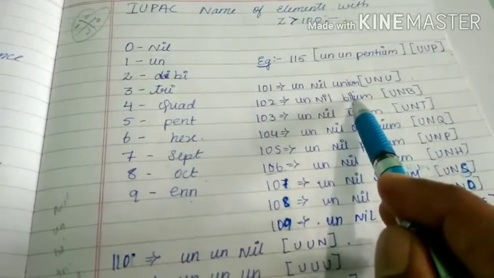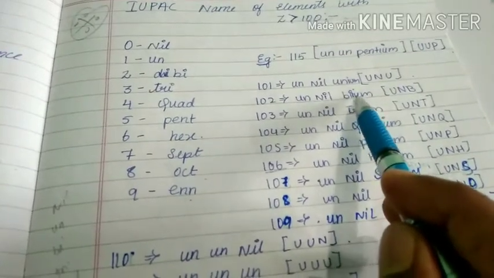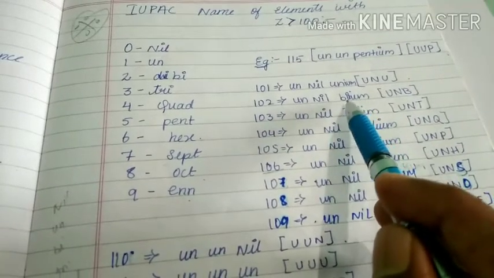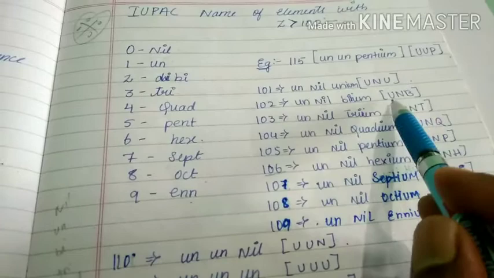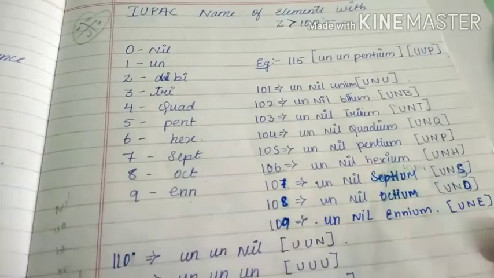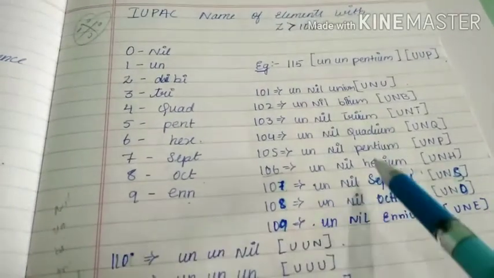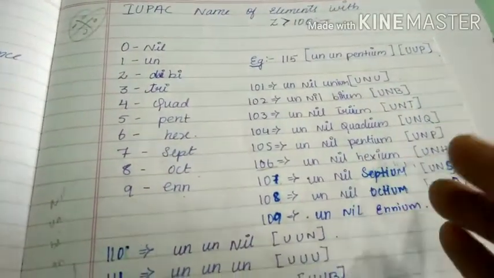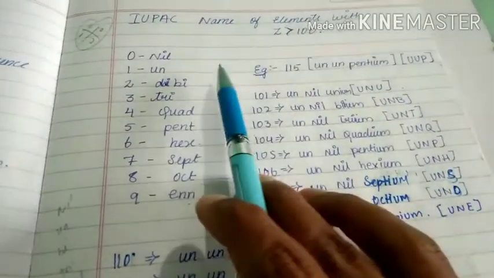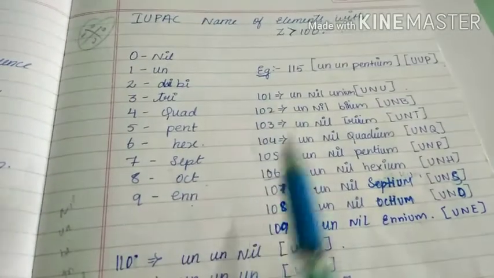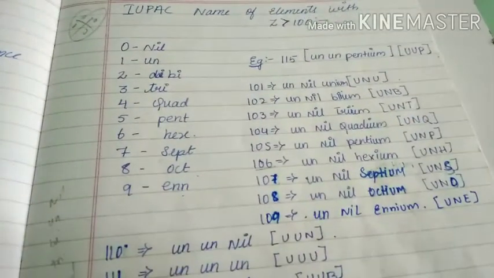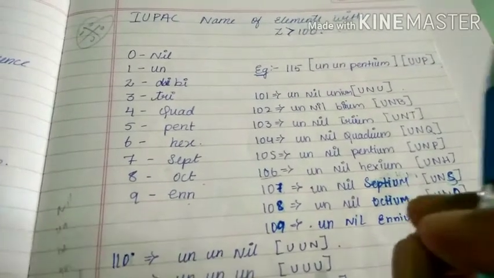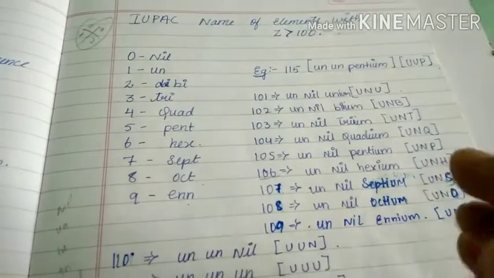No need to add one more i, since the last letter is already i, so you can add um. So unnilbium, and the short notation is Unb. Like that we can write any element after atomic number 100 according to IUPAC. So this is all about classification of elements. Thank you.